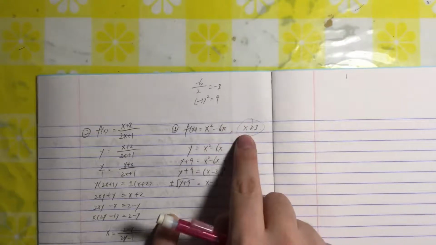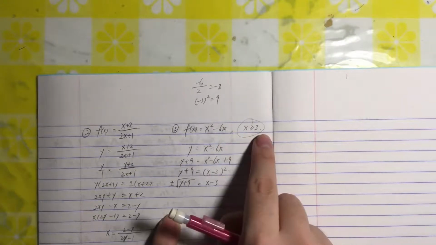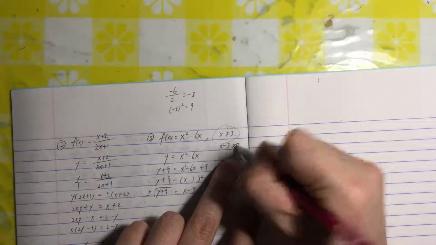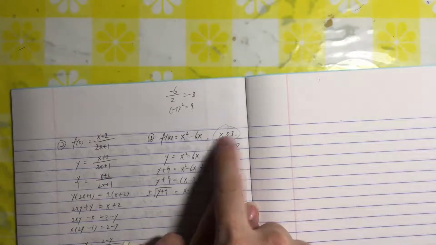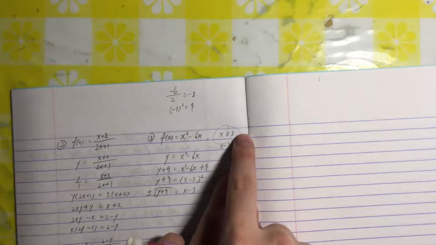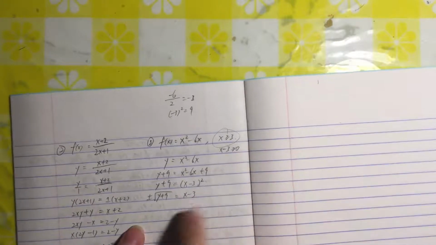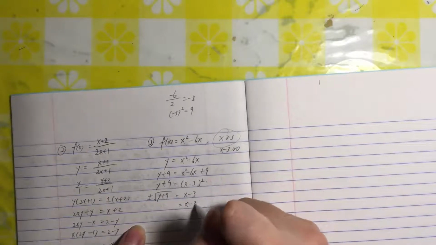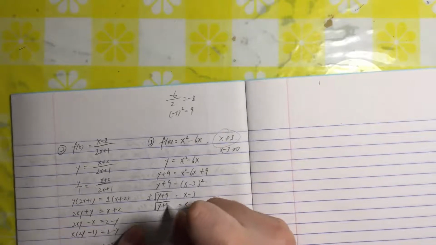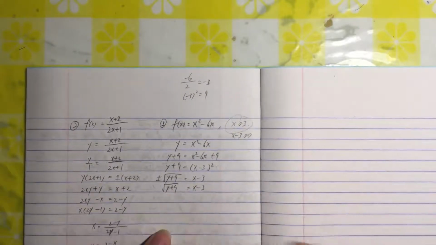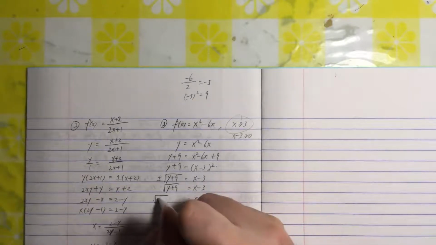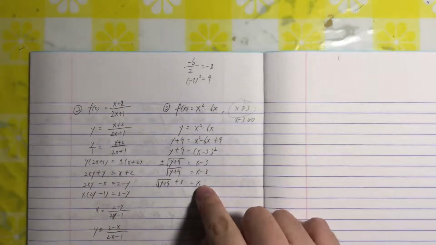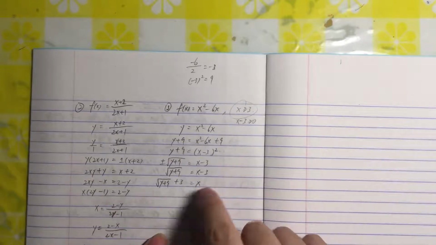According to what's given, x must be greater than or equal to 3. That's the domain. If x is greater than 3, then x minus 3 must be greater than 0, so x minus 3 here must be positive. So x minus 3 equals the square root of (y plus 9). Then I can add 3 to both sides. I get x equals the square root of (y plus 9) plus 3. Once I get x by itself, interchange x and y.